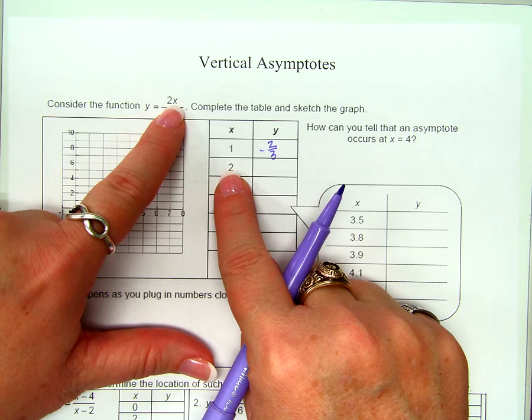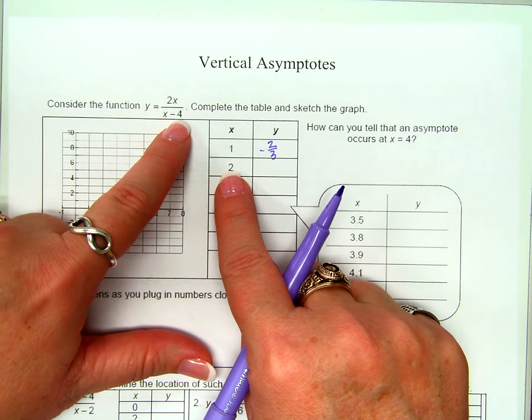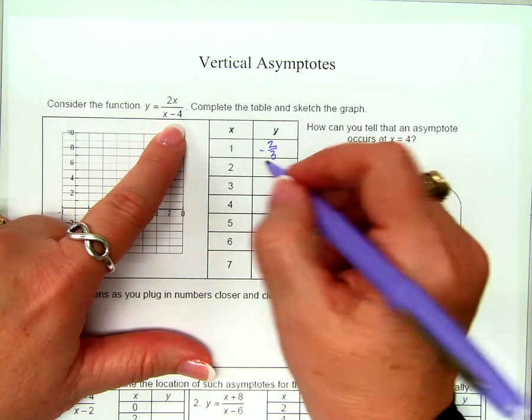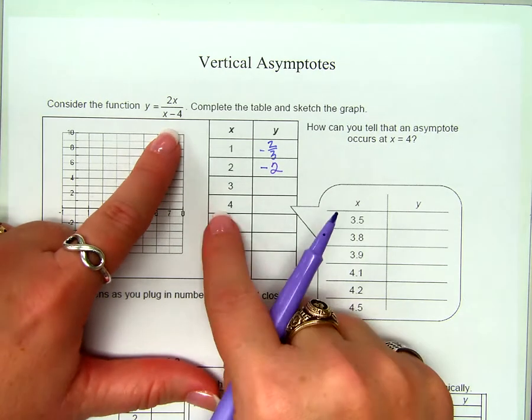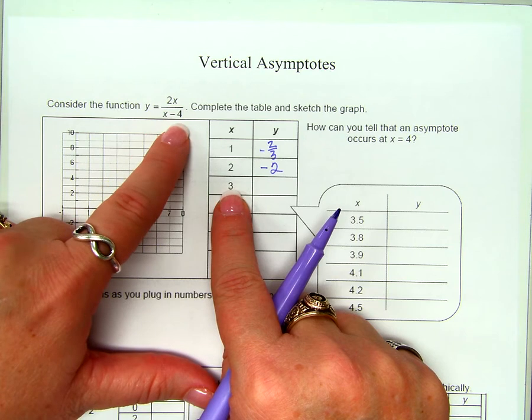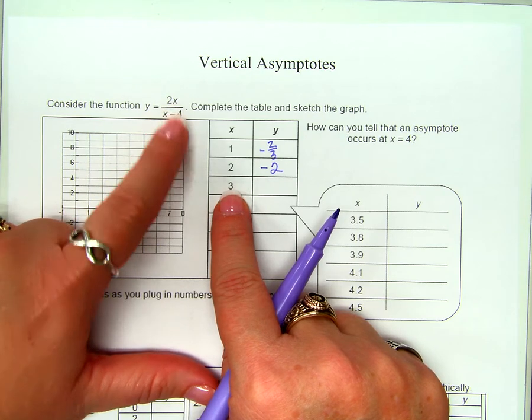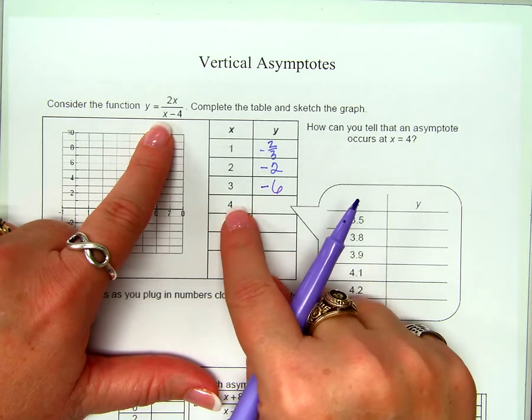What if it's a 2? What's 2 times 2? 4. And what's 2 minus 4? So 4 over negative 2? Negative 2, right? What if it's a 3? What's 2 times 3? 6. What's 3 minus 4? Negative 1. 6 divided by negative 1? Negative 6.